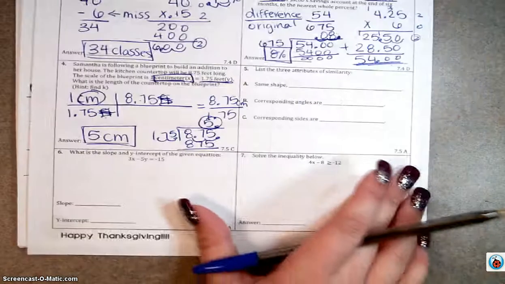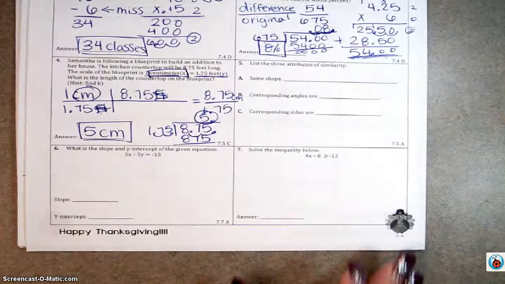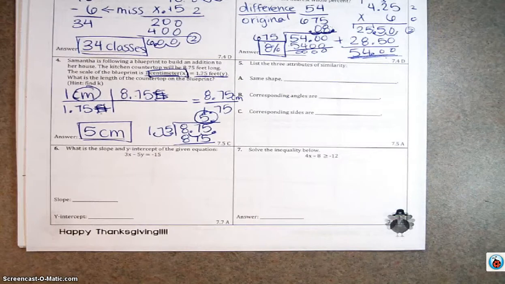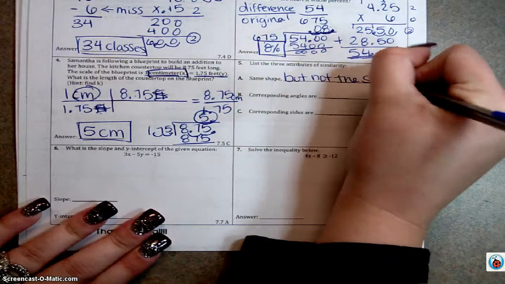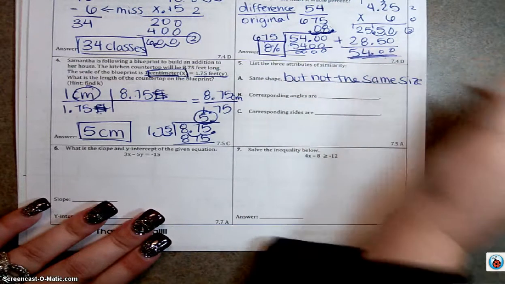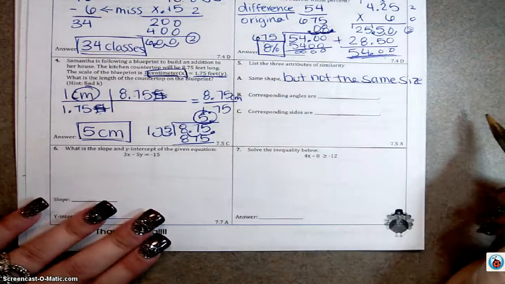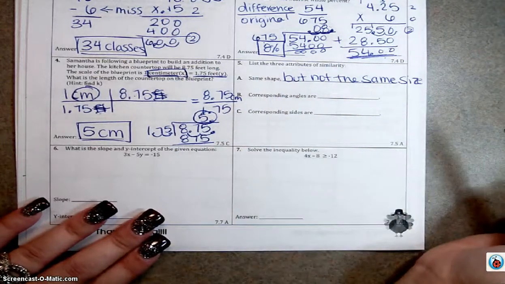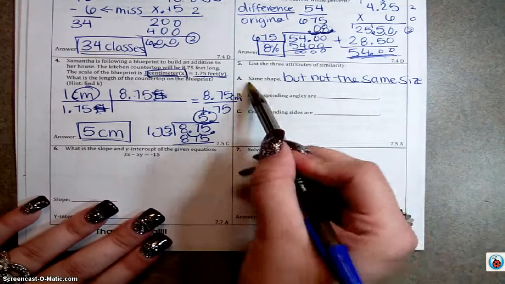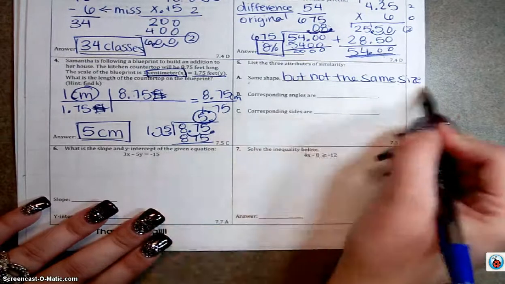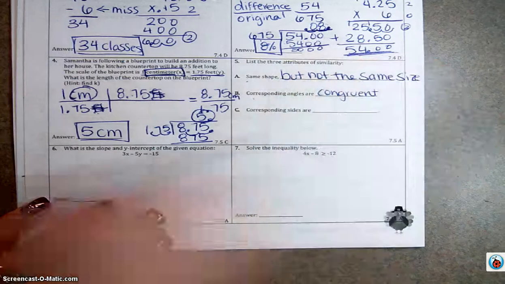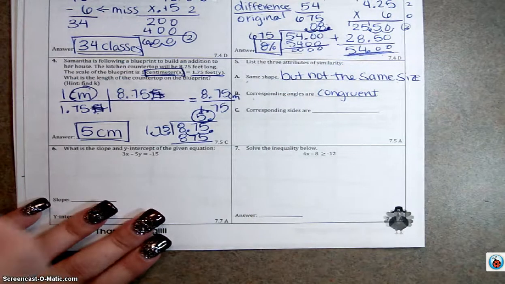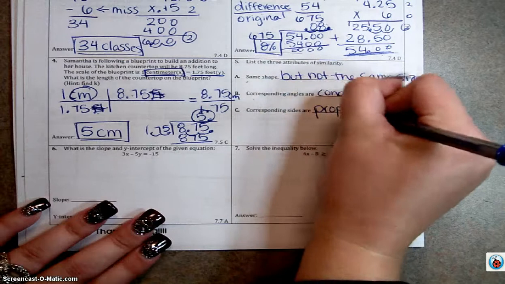All right, the 3 attributes of similarity. I was a little disappointed because this should have been one everybody should have gotten. So the 3 attributes of similarity are the same shape, but not the same size. I had lots of people write same size. Okay, similar figures are not always the same shape and the same size. So they're the same shape, but not the same size. Corresponding angles are congruent. And then corresponding sides are proportional.